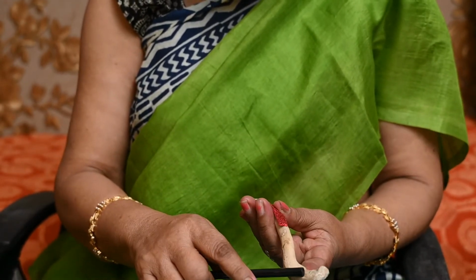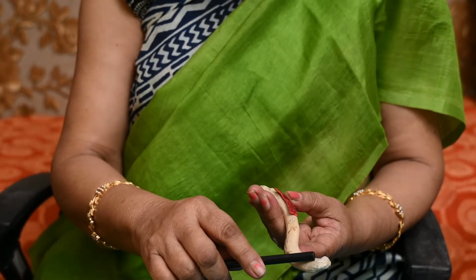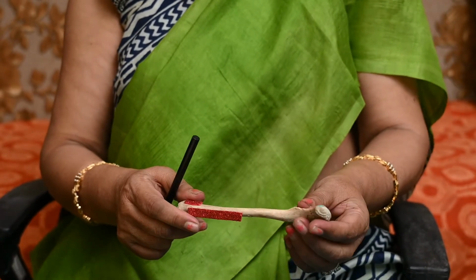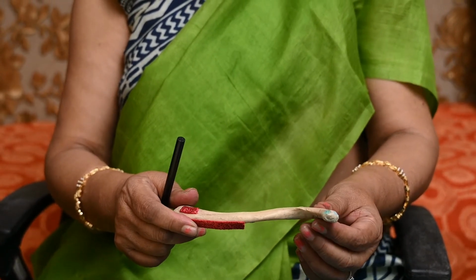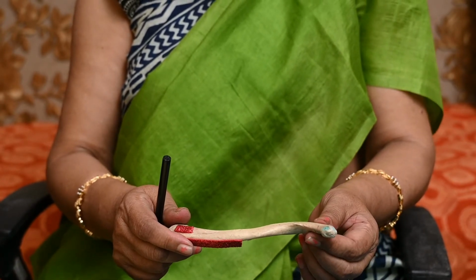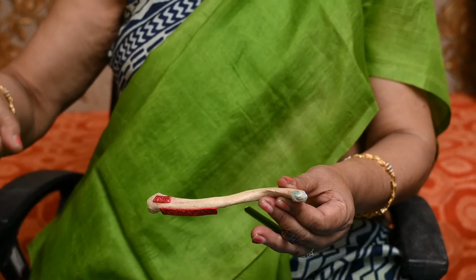This is the trapezoid ridge, and this is the tubercle which is known as the conoid tubercle. Why does it have importance? Because there is the attachment of the coracoclavicular ligament, by which you can carry the weight of a bag or anything.